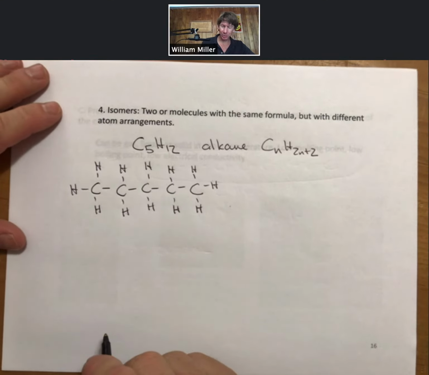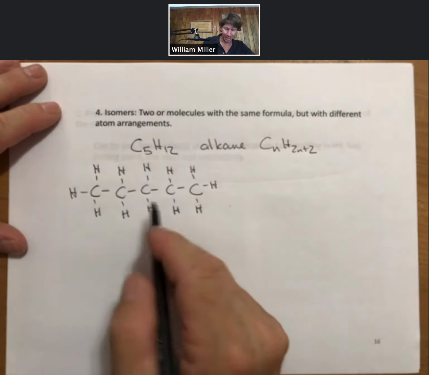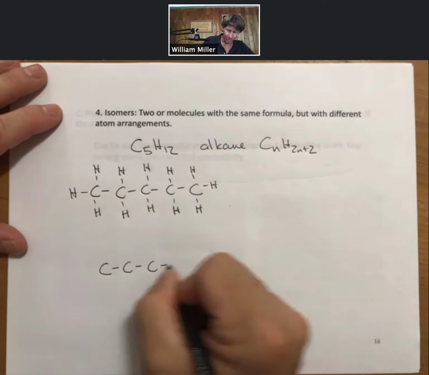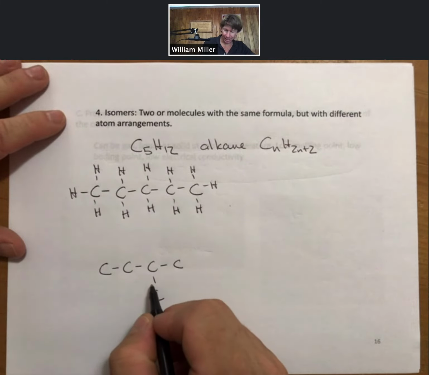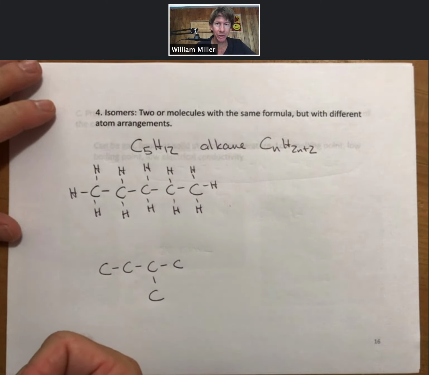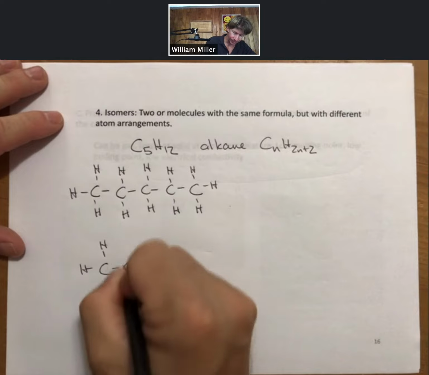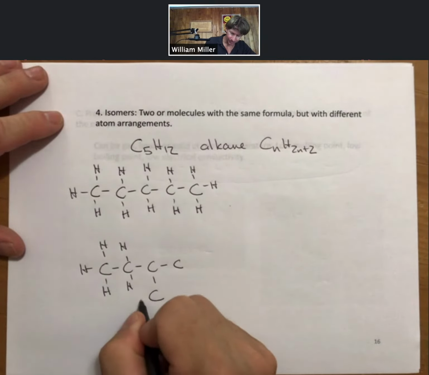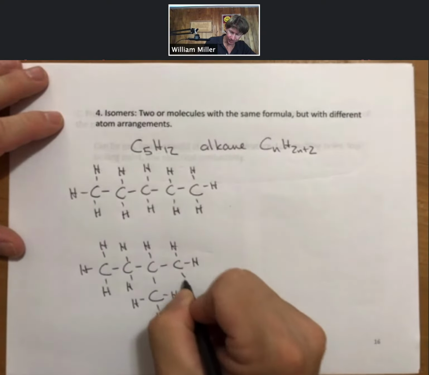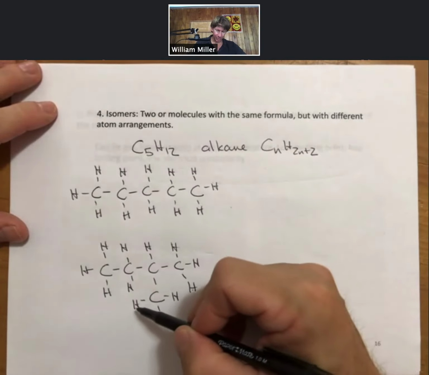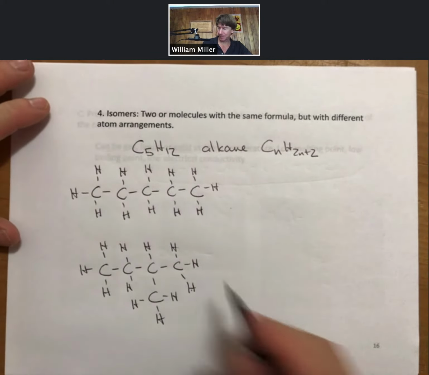When you make other isomers, what you're going to want to do is take the carbon off of the end and stick it back in the middle to form one of those methyl branches. And then again, if you fill in all the carbons with hydrogens until each of the carbons has 4 bonds, we can show 12 hydrogens. This is a second isomer.